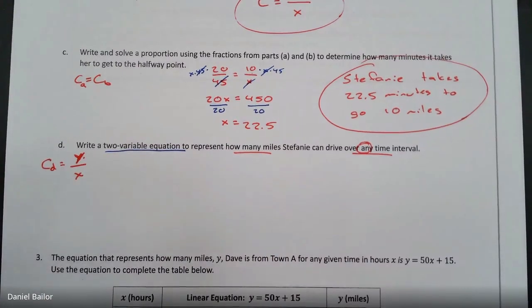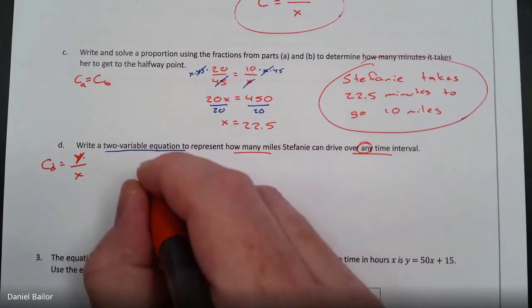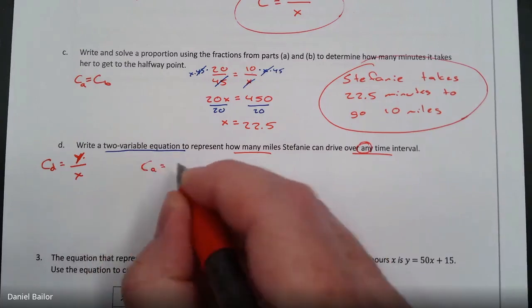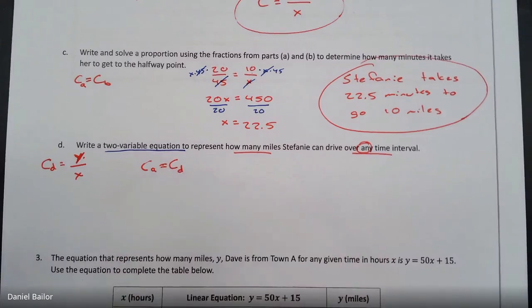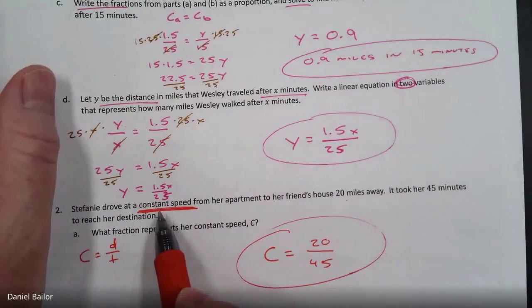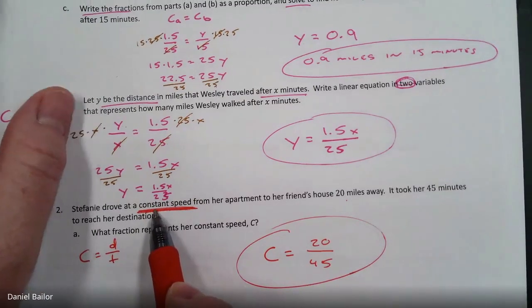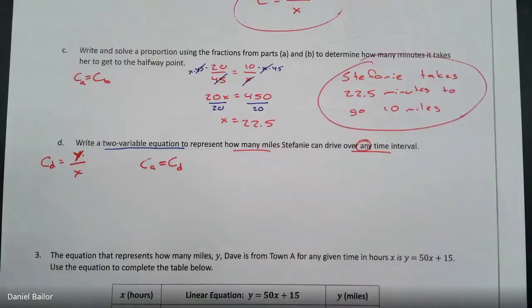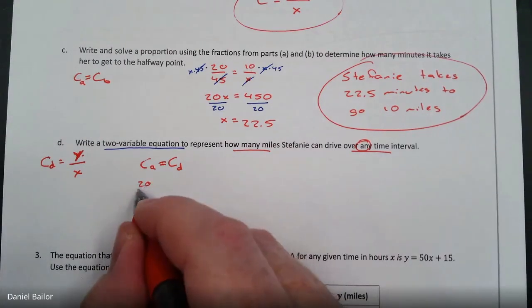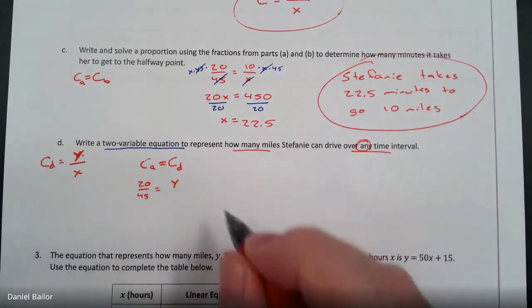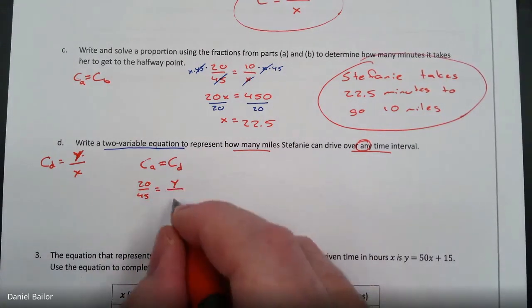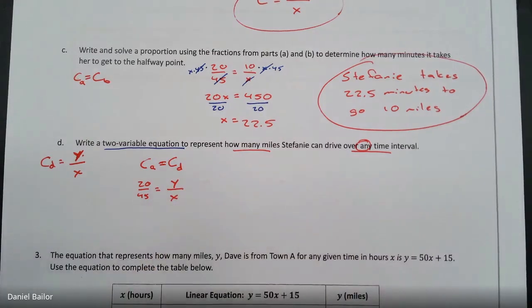Well, again, because Stephanie's speed is constant, I know that C of A is going to equal the C of D. It's equal because it's constant. It's constant because it tells us so. You have to see the words constant speed for this to work. So I know that 20 over 45 is going to equal some distance y divided by some time x.